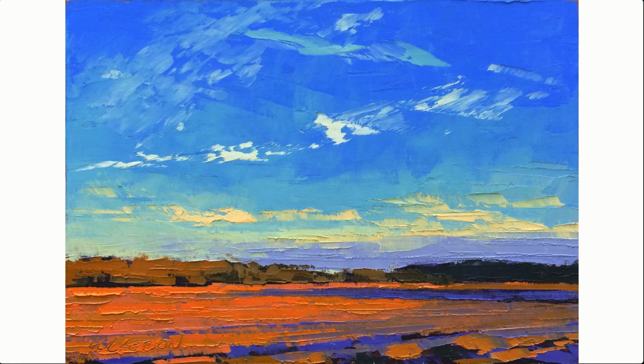The direction of the light source is behind us, so we have very predominantly light values because of the light flooding across the landscape. And the light is extremely strong, so the strength of our light is very direct and very strong, so we have very strong contrast in value, hue, intensity, and temperature.